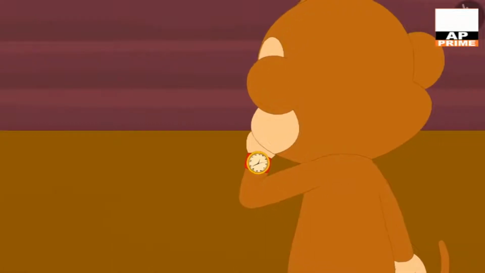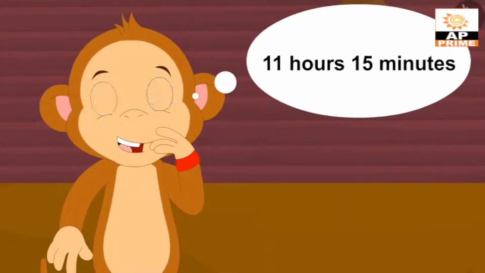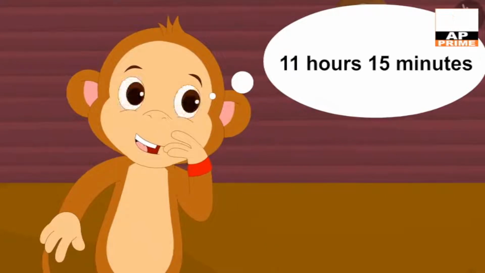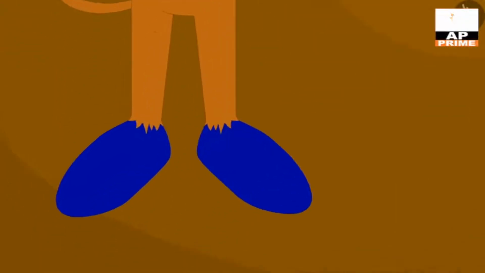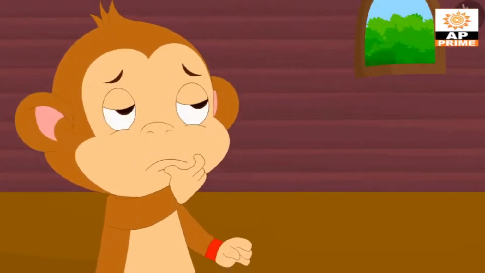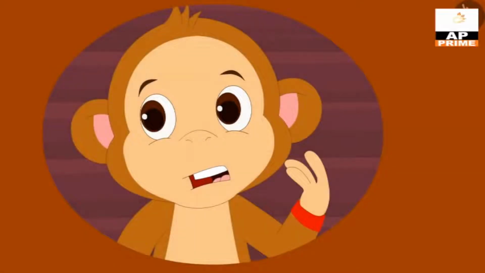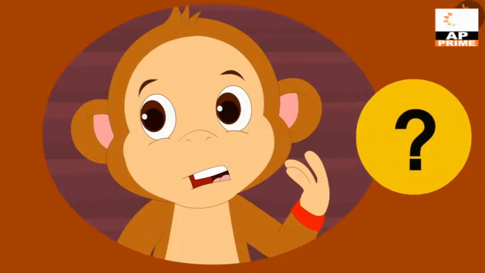The time in Babban's watch was this. Babban thought that it was 11 hours 15 minutes in his watch. Thinking of this, Babban quickly put on his magical shoes. He stayed for a long time, but no magic happened, and he stayed in his house. But why did it happen? Children, can you tell what mistake Babban has made?